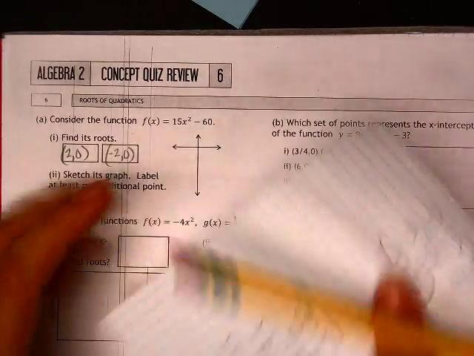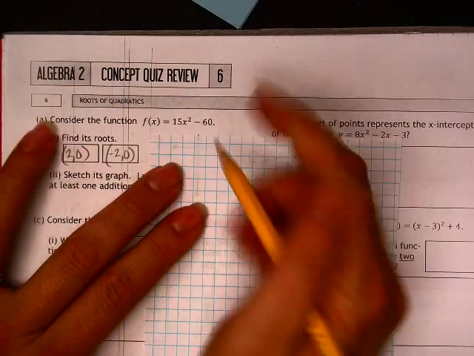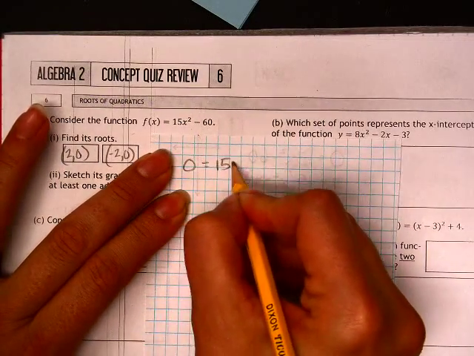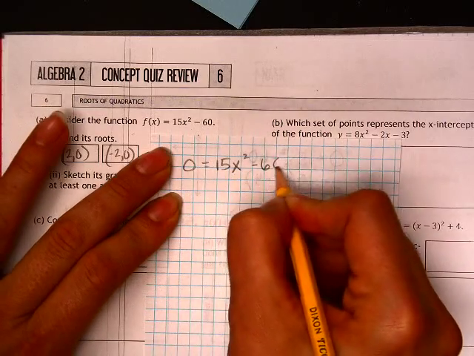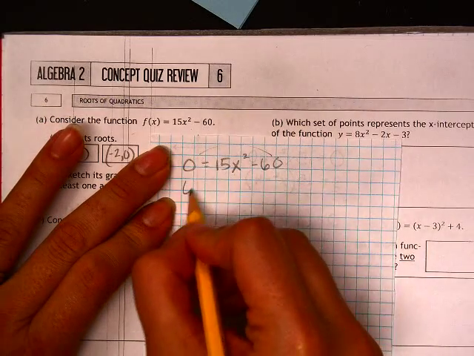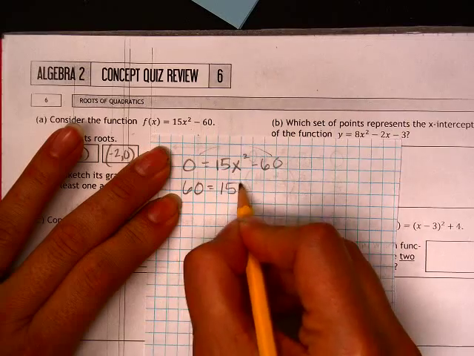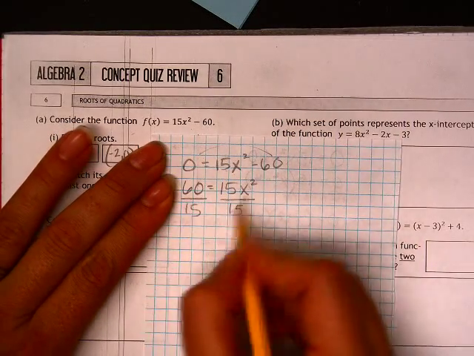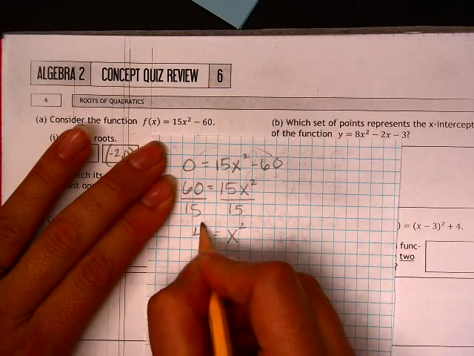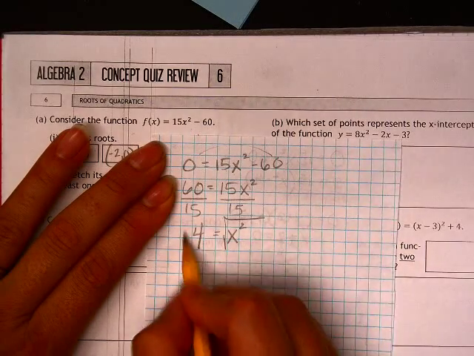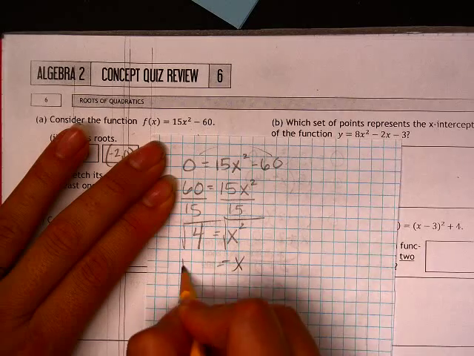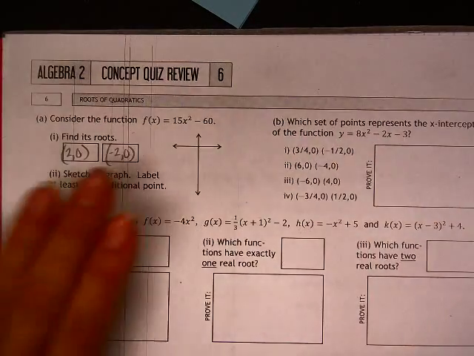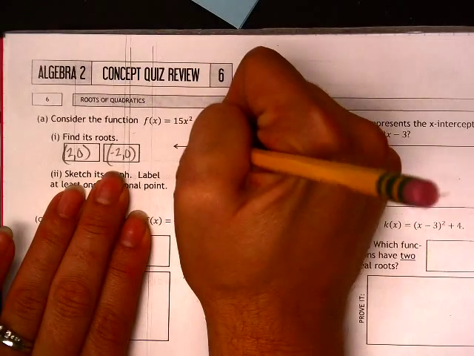My other option is that this is just one x term. So I'm always trying to isolate the x term. So I could just add my 60 over here, and then I could divide by 15, and I could get that x squared is equal to 4. And then I could undo my square and get plus or minus 2. Either way, I get plus or minus 2, so those are my roots.